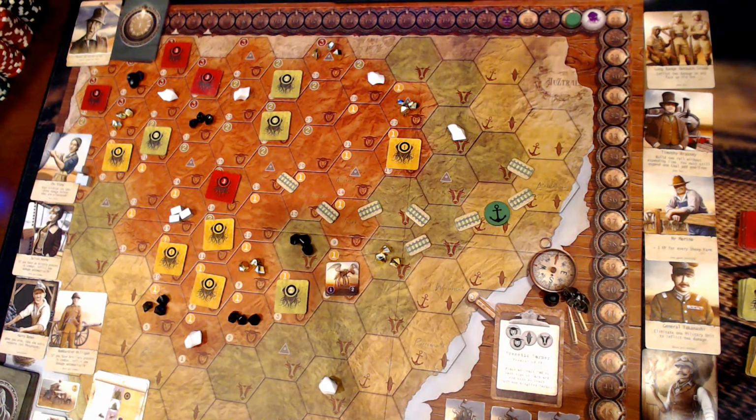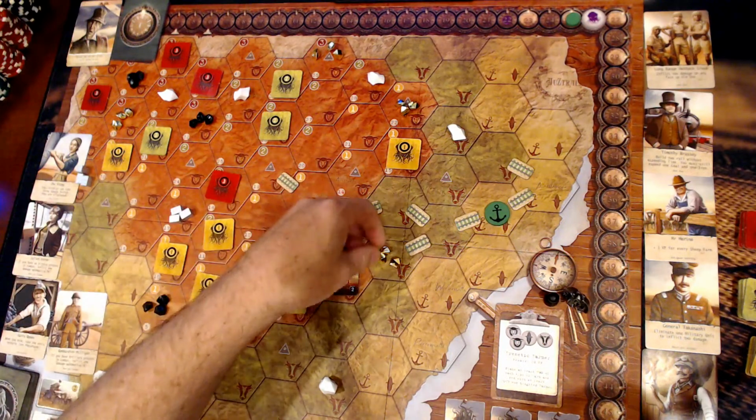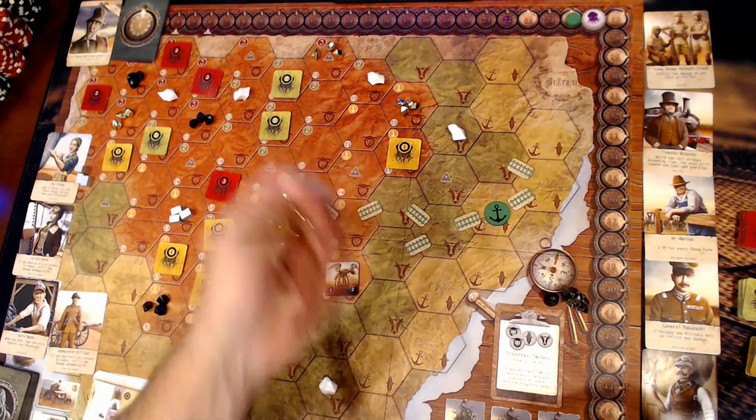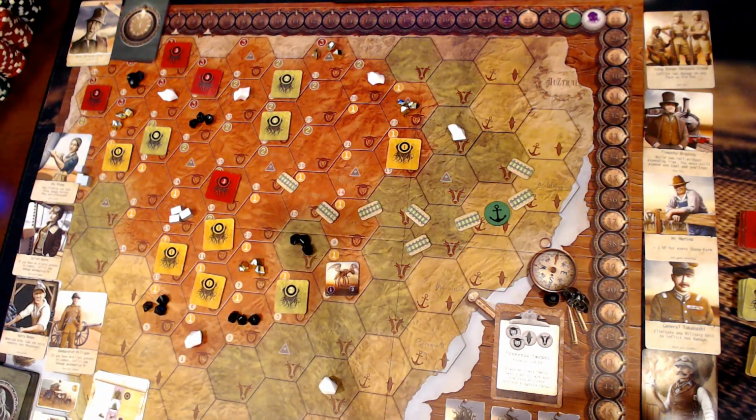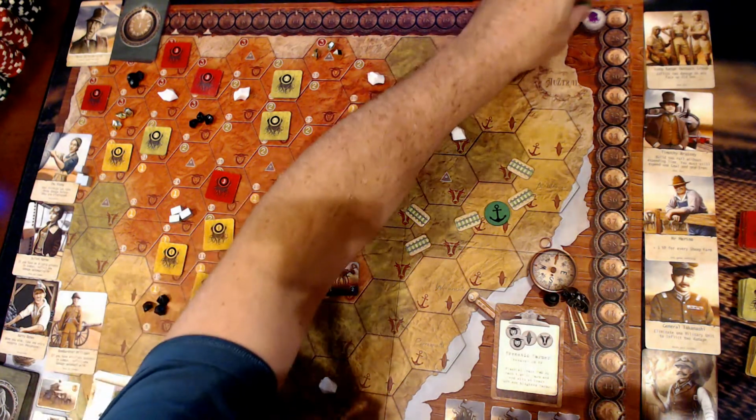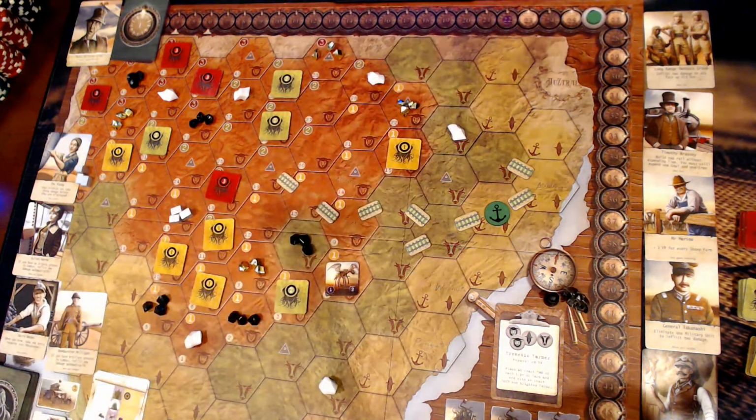So, what are we going to do, you might ask? Well, the first thing I'm going to do is spend a time to mine, and I'm going to get 4 gold. 1, 2, 3, 4 gold. So, now we're on top of him. And I am going to spend 1 to reset the board again.